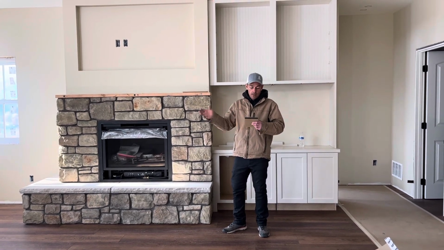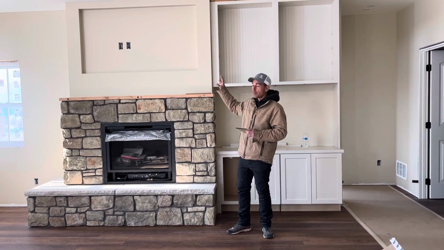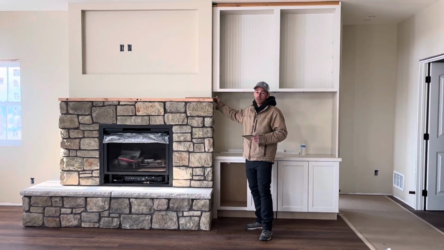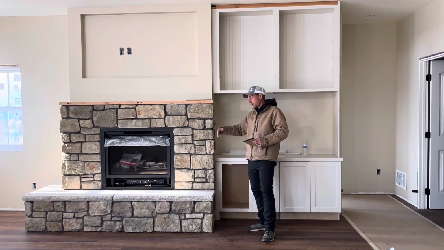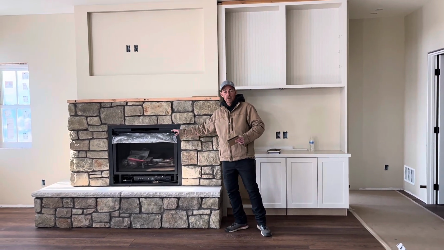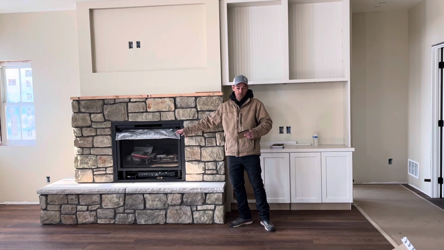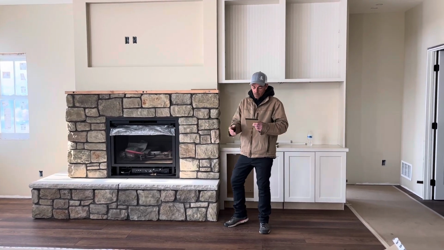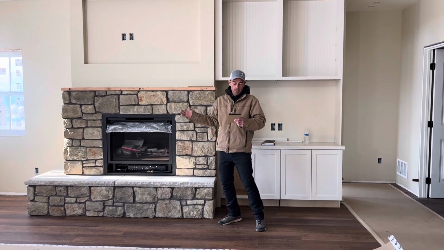And then the big question is, how do all the pieces fit together? So how does the mantle elevation meet the cabinet elevation? What height do you want your hearth at? How does the fireplace balance inside of the big picture, and so on.